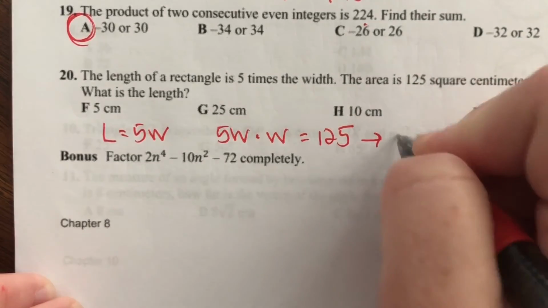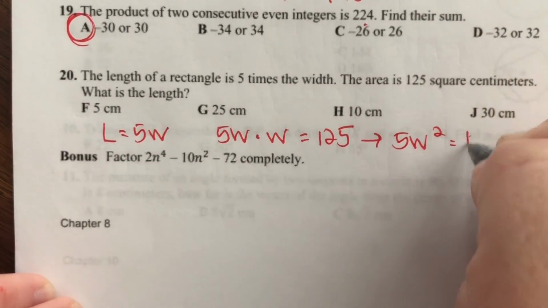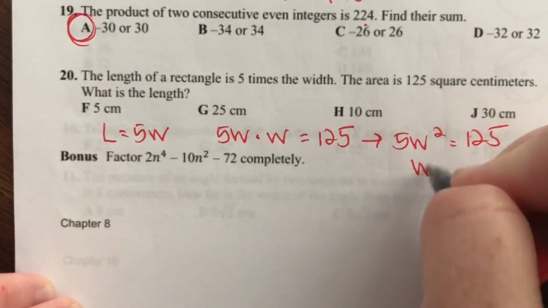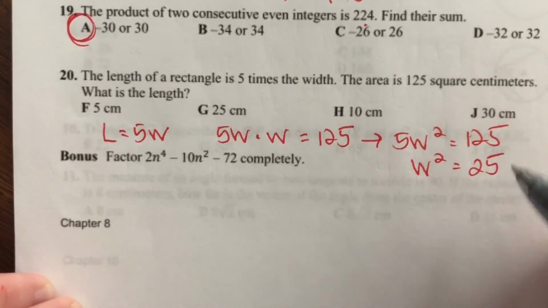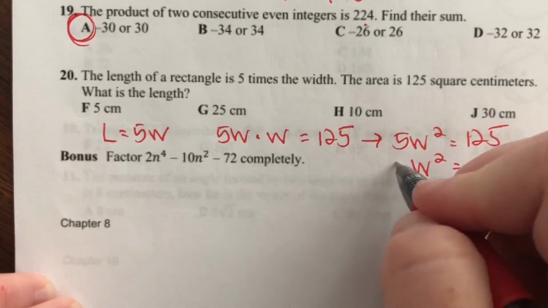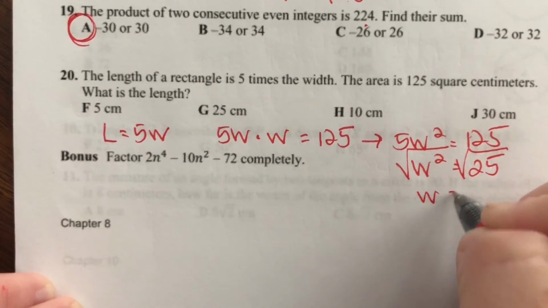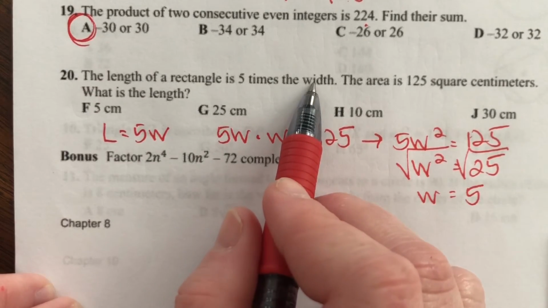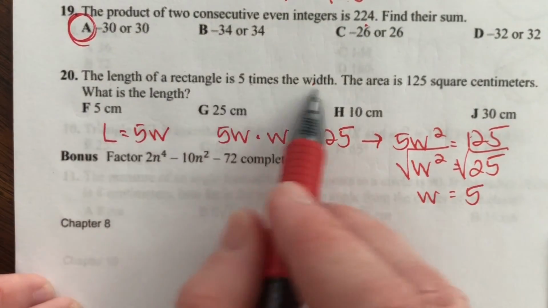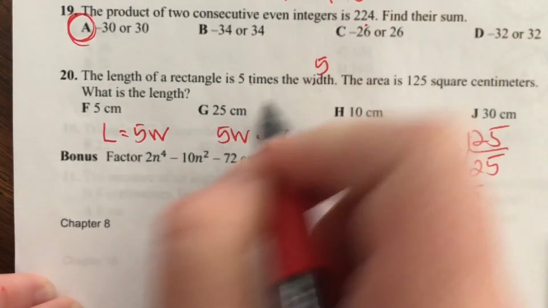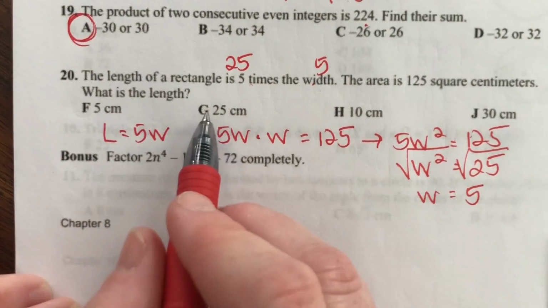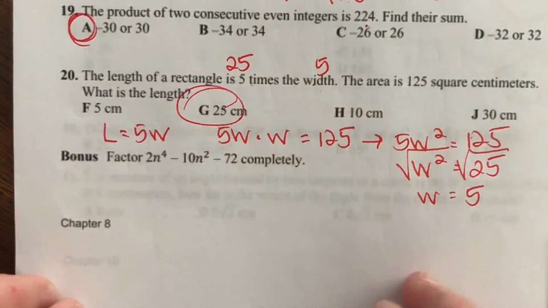So I've got 5W squared equals 125. Divide both sides by 5. W squared equals 25. So take the square root. W's got to equal 5. Okay, so if the width is 5 and the length is 5 times the width, the length is 5 times that, so it's 25. What's the length? 25 centimeters, G.